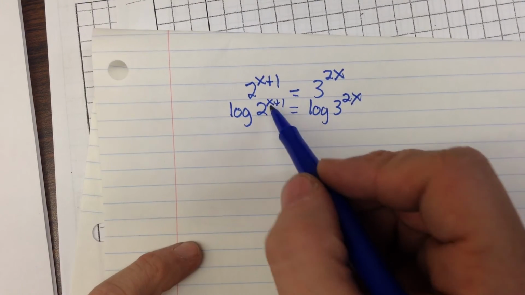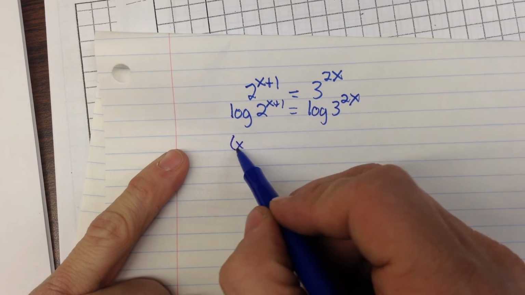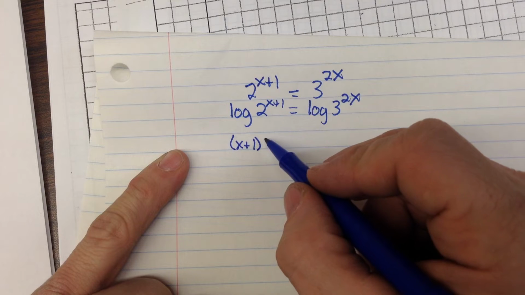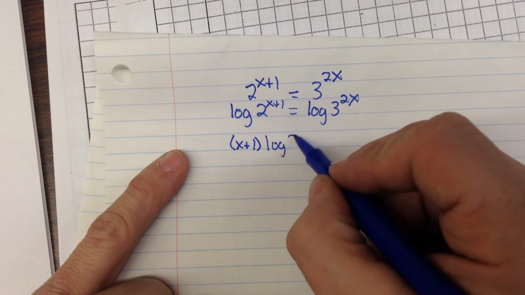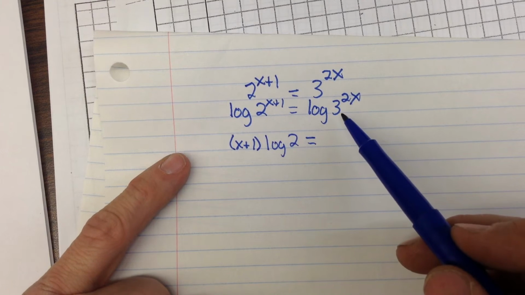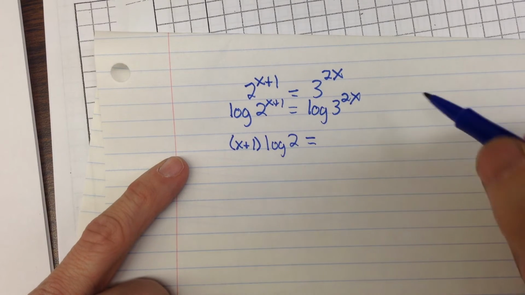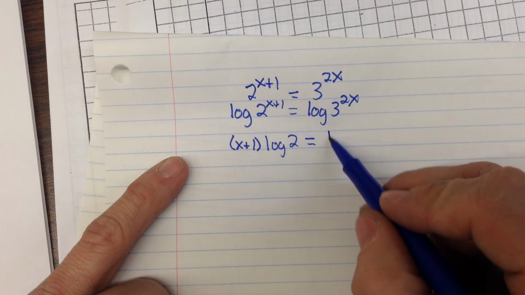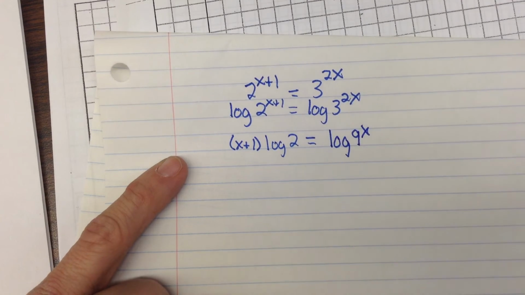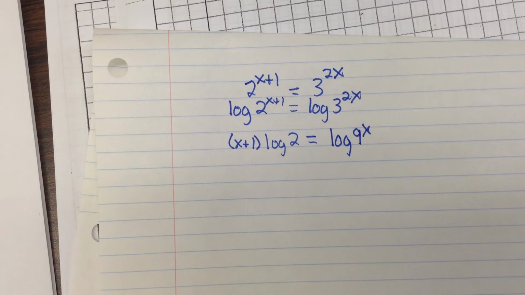The x plus 1 here can be moved to the front. You're going to want to make sure you put parentheses around those. So we're going to write parentheses x plus 1 times log 2 because you have to distribute it all the way through. And then let's talk about the last one we did before. We said we could have saved ourselves some time if we would have made this log of 9 to the x because 3 squared is 9. So I'm going to do that this time.